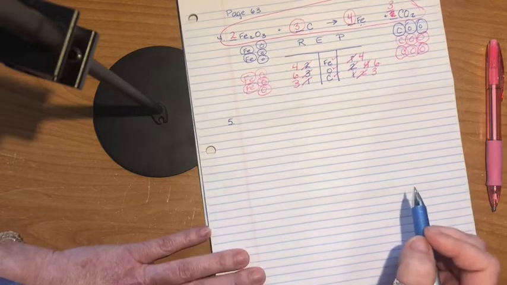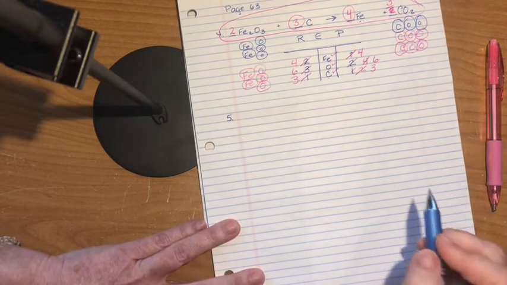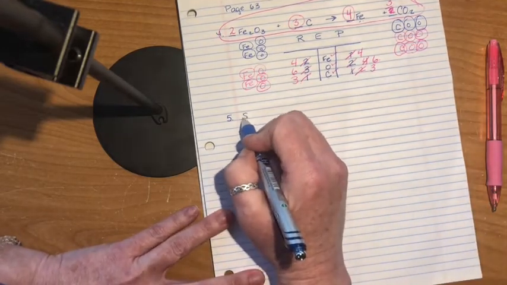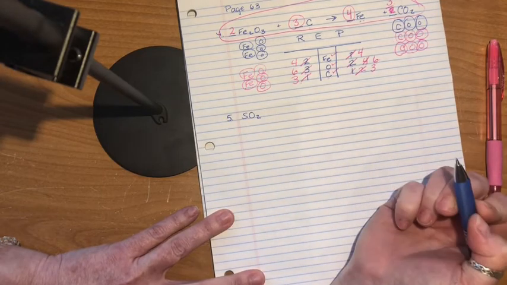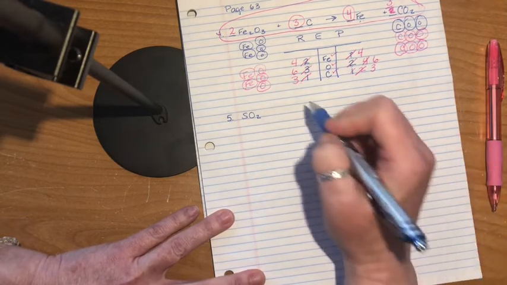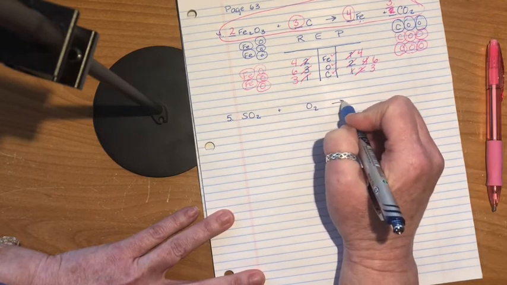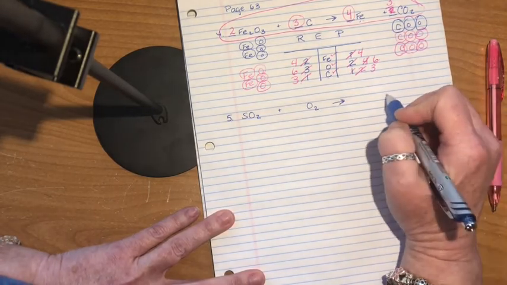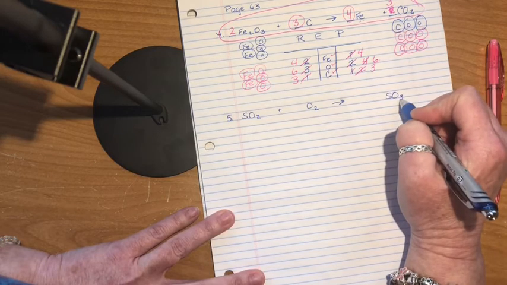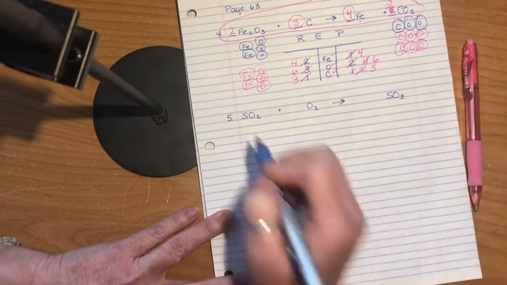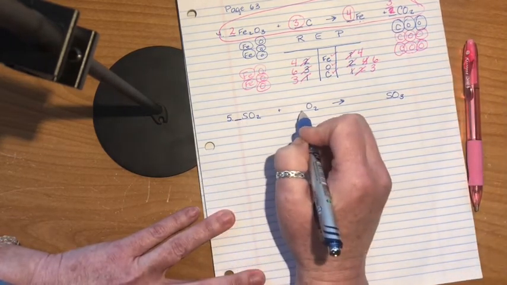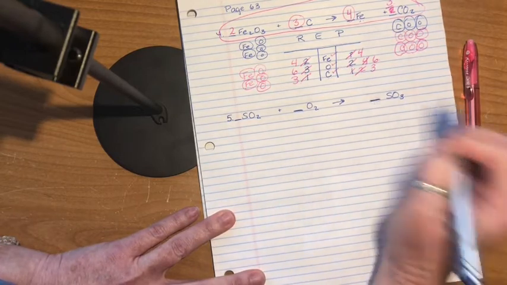Let's try number 5. Number 5 in the book gave me sulfur dioxide plus oxygen gas yields SO3. When I write my equation, I want to put a dash in front of each of my compounds.